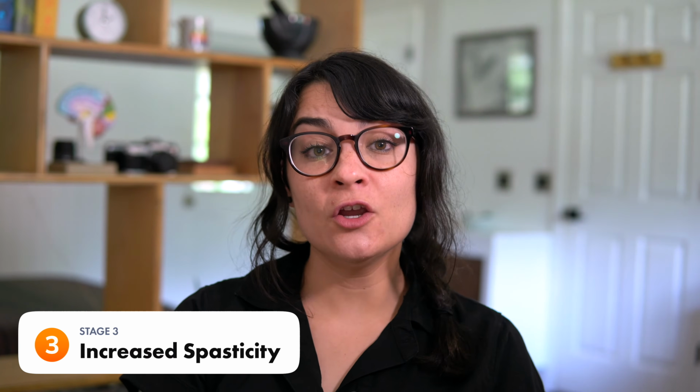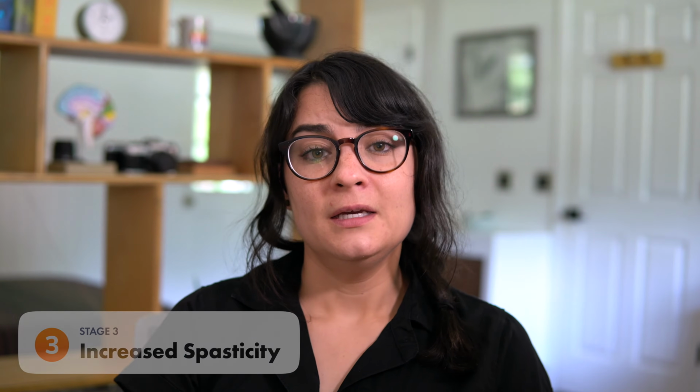Stage 3, increased spasticity. Damage to neural pathways from the brain to muscles can cause the muscles to contract too often, as I explained earlier. That hyperexcited spinal stretch reflex and inability to inhibit that reflex from the brain leads to tight, stiff, and sometimes painful muscles, resulting in limited movement. In this stage, you can use splints to prevent contractures, which is a shortening and hardening of muscles or tendons.